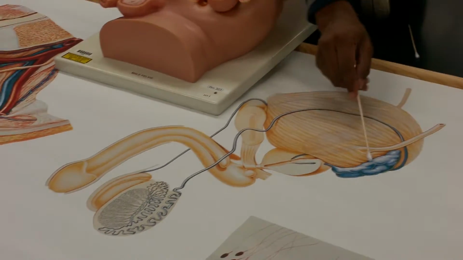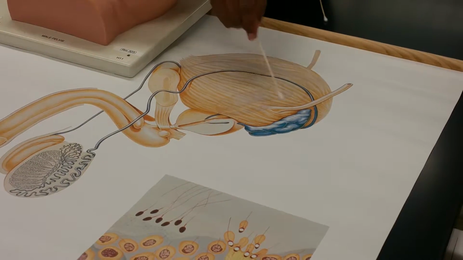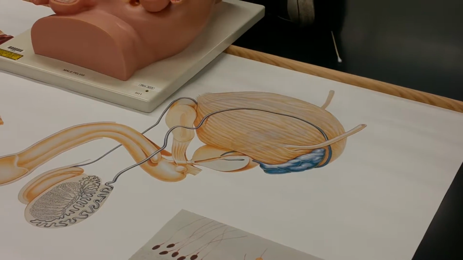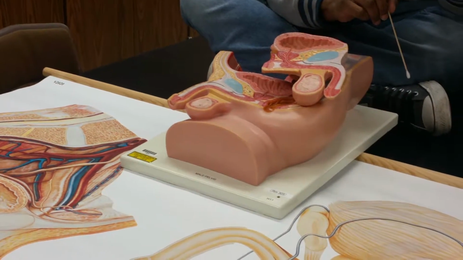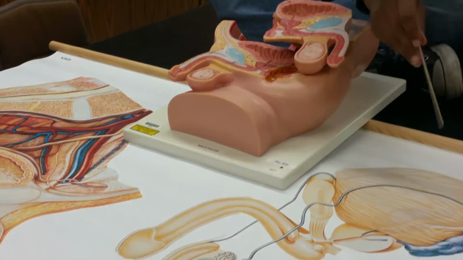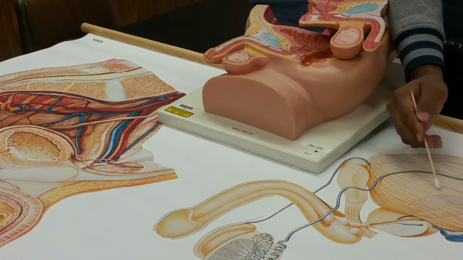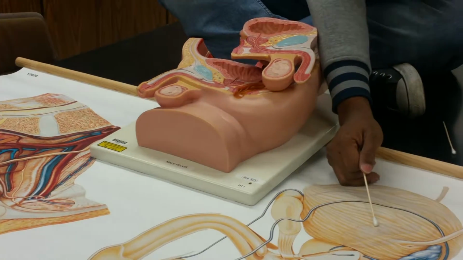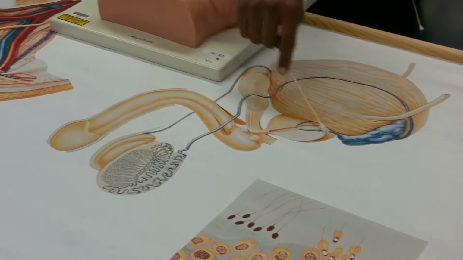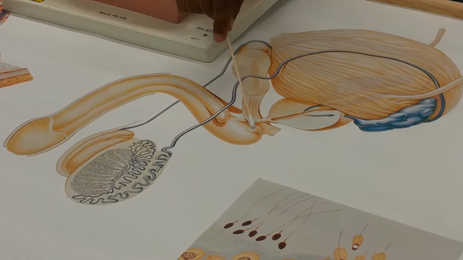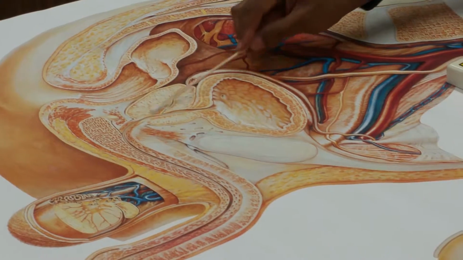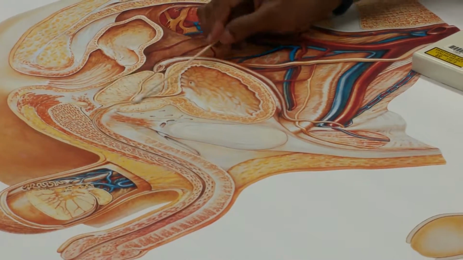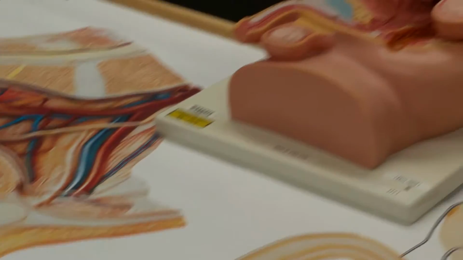Seminal vesicles. On this picture, there are two large blue structures here. On this model, we don't see them well at all. Actually, yeah, this is the best view right there for the seminal vesicles. The bulbourethral glands: here's the prostate again, and a little circle inferior to it. Bulbourethral gland here, or over here. Prostate, bulbourethral gland. We already said a couple times, this is the prostate gland. Or on this model, prostate gland.